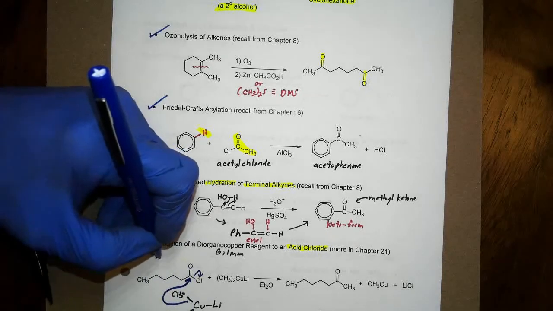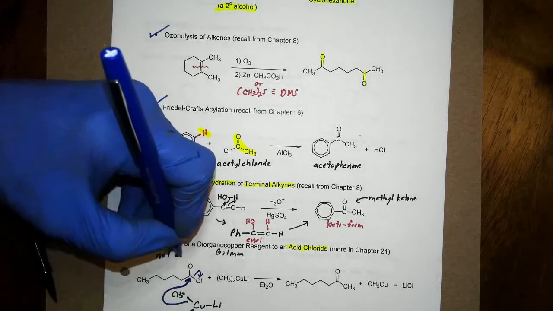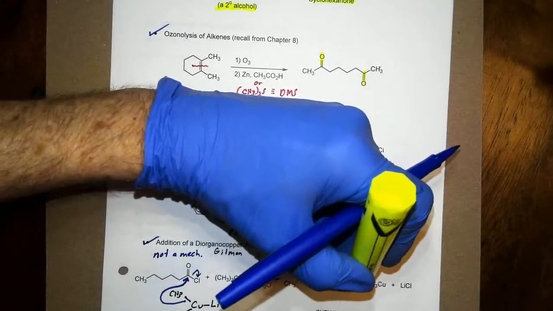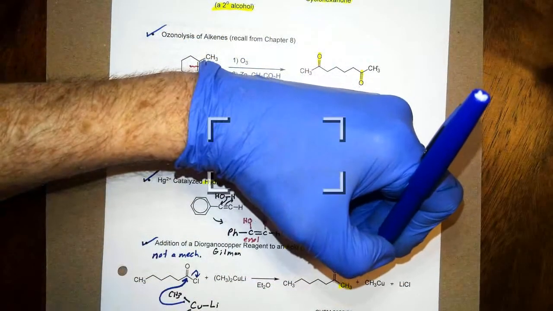So what I'm showing you here, this is not a mechanism. This is not a mechanism that we're looking at here. I'm just showing you the overall effect. So what happened? What happened was we formerly had a chlorine, but acid chloride has been replaced by that methyl group. So this is your organic product.